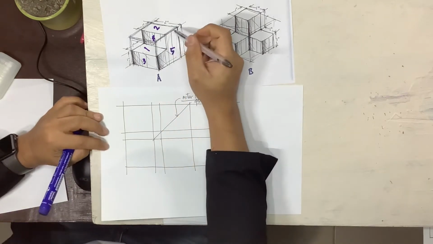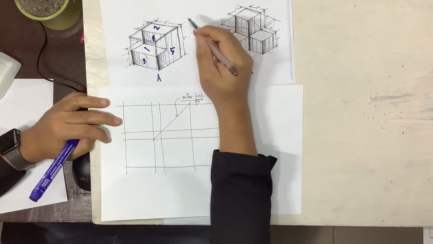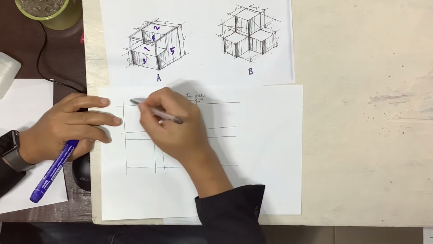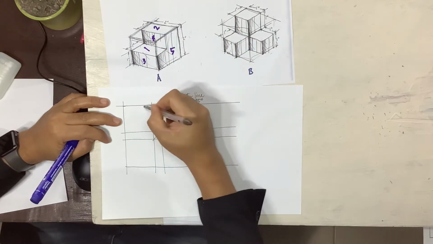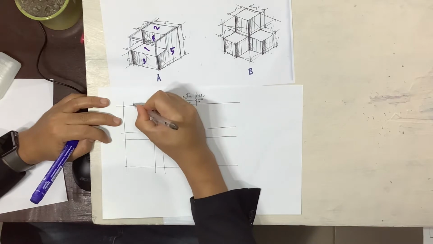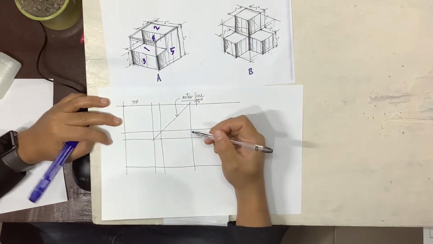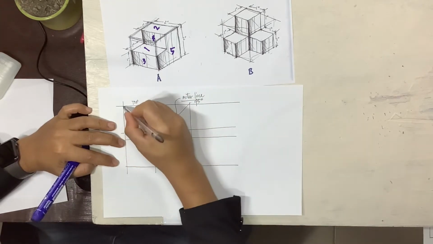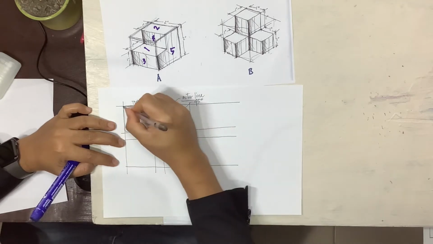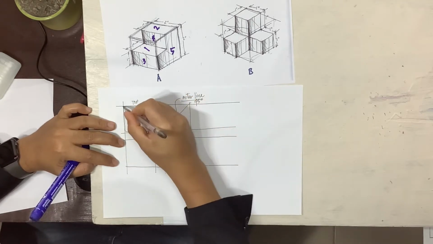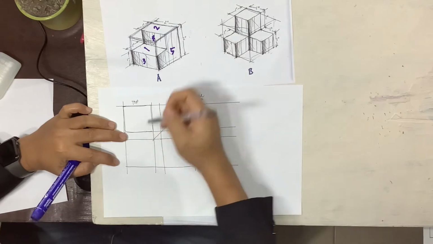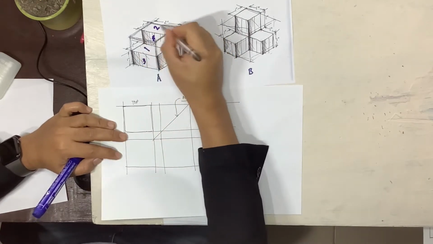So going back with object A, we will see that this is the part. We will be assigning this part as the top view. Okay, this box particularly. So this part would correspond to the box here.